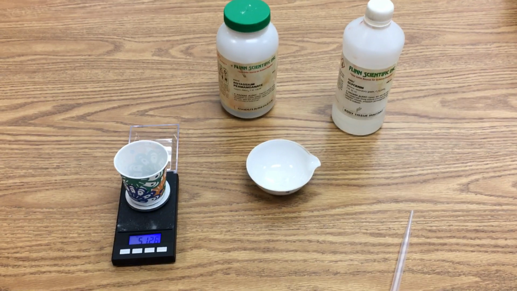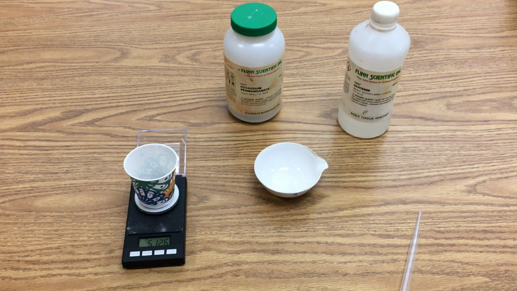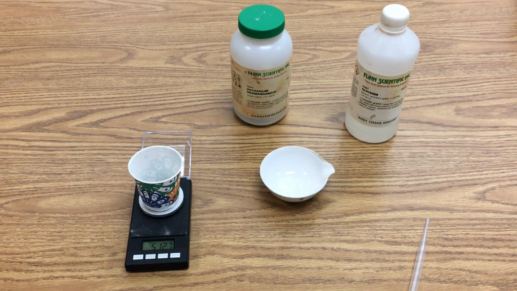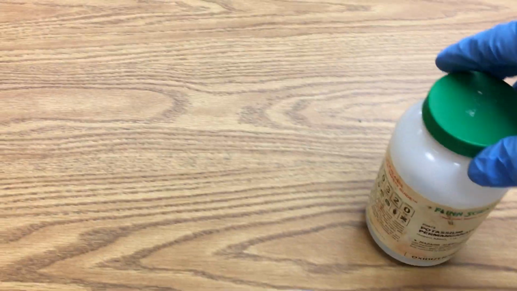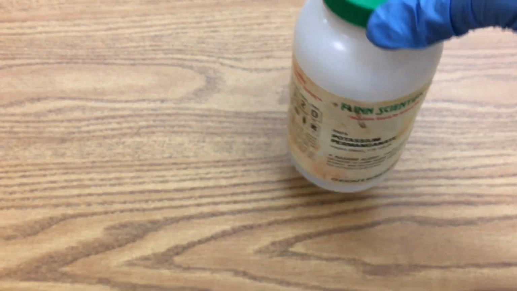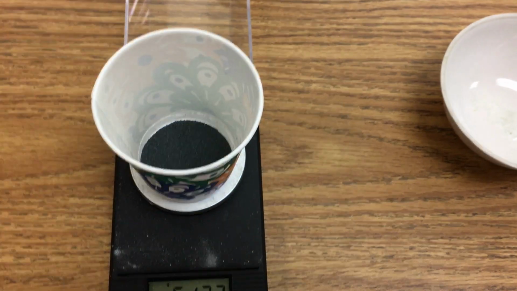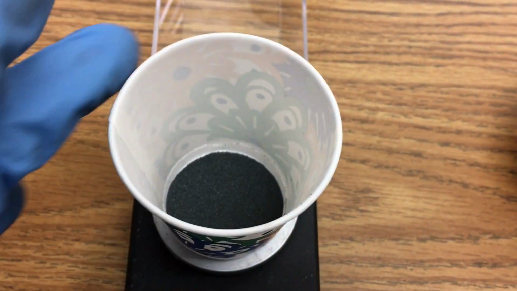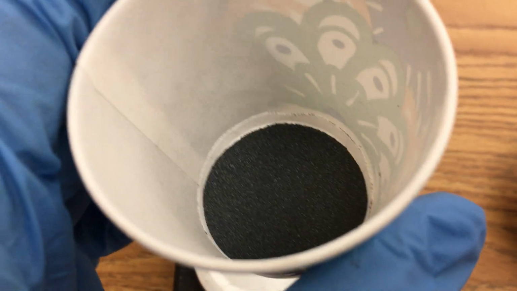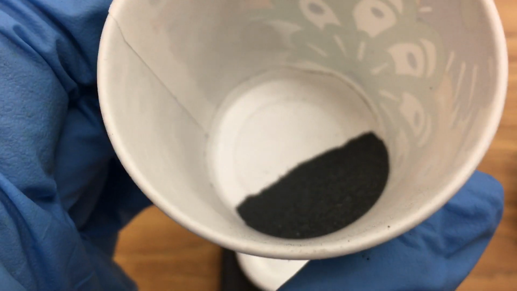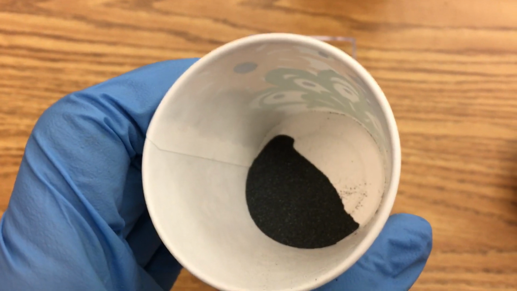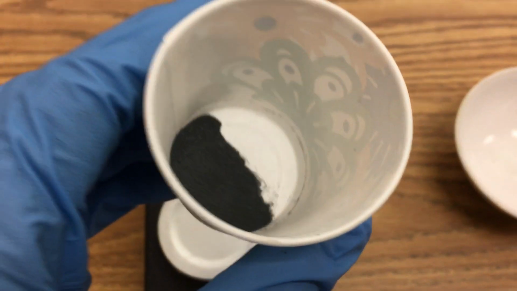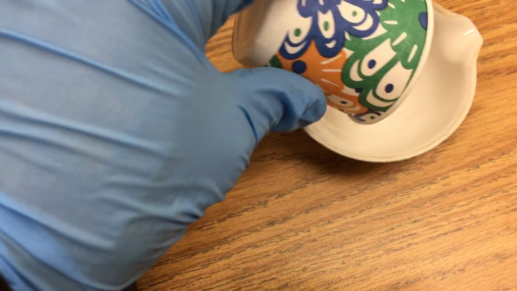Mr. Rosen here. This is going to be a demo of potassium permanganate and glycerin or glycerol. What I've done is I have poured some of the potassium permanganate into a Dixie cup. I have about 5 grams of it, and this is what it looks like. It's a dark gray, and right now it's kind of a powdery solid. And I'm going to put that into an evaporating dish.